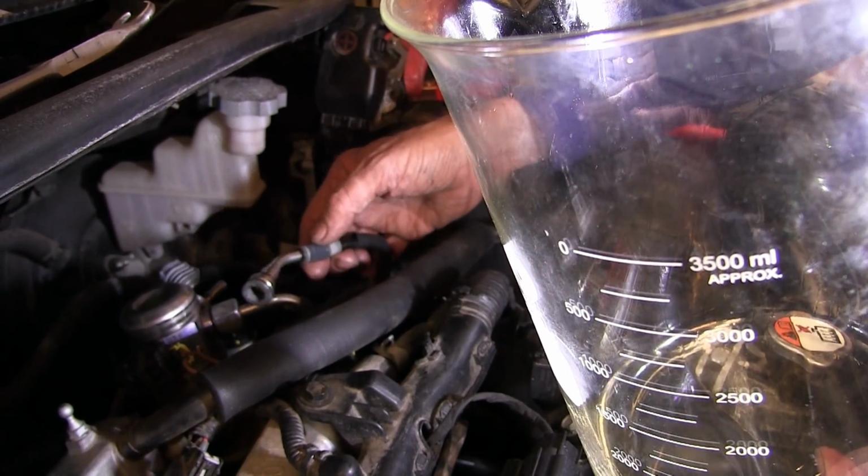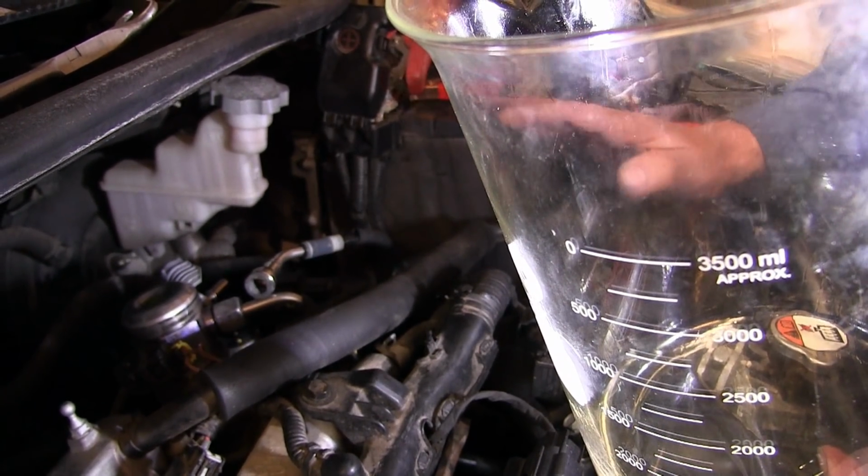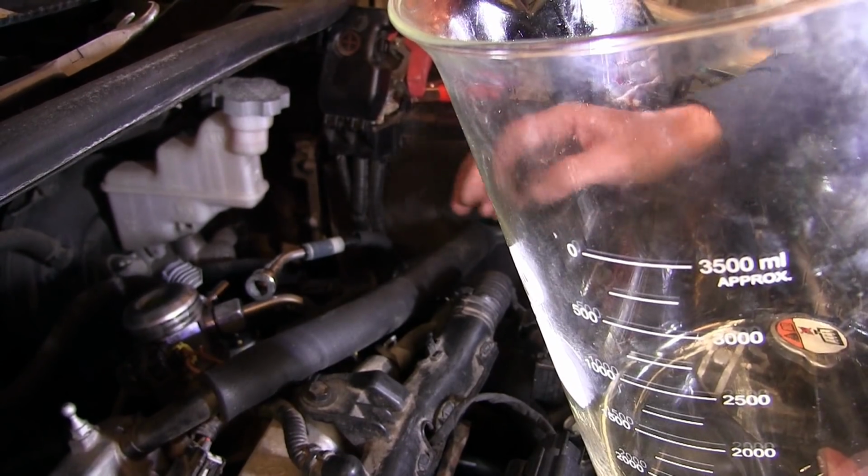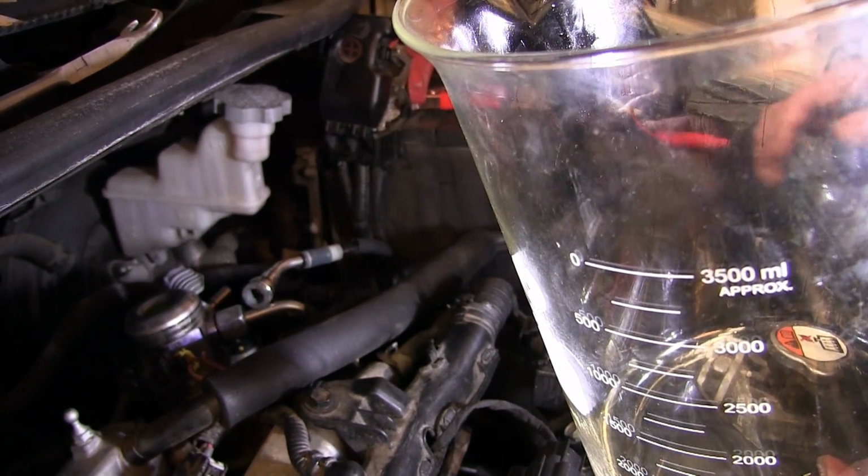I think this is where it is. That's the only thing I can see that's different on the line anywhere along. And I don't think that this is stock. I think somebody did that.